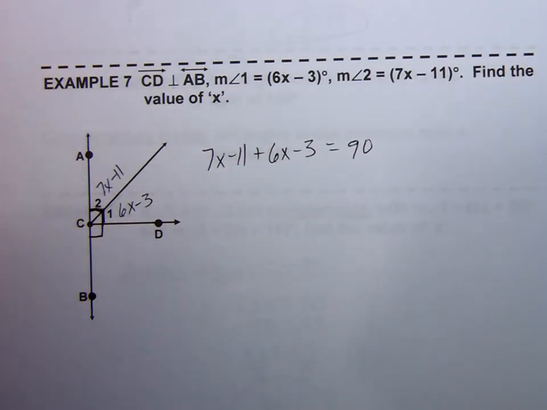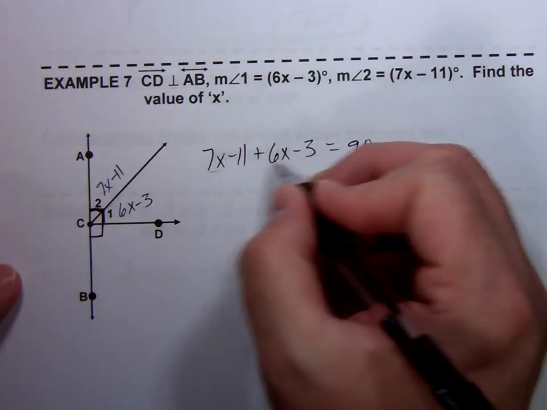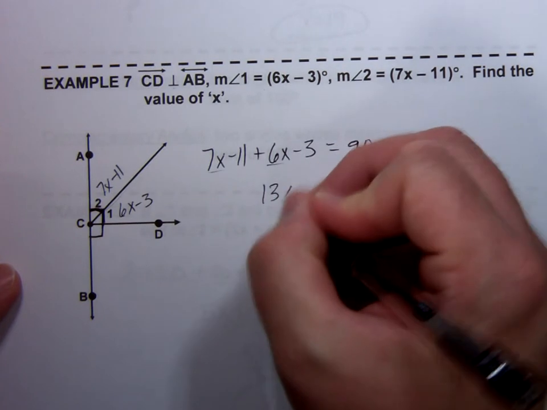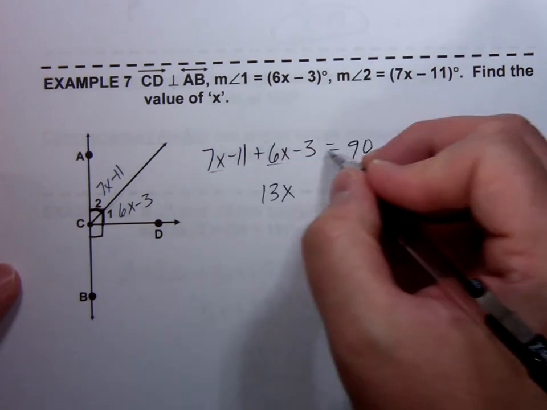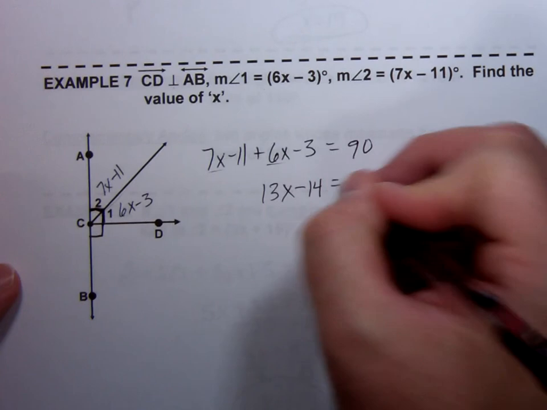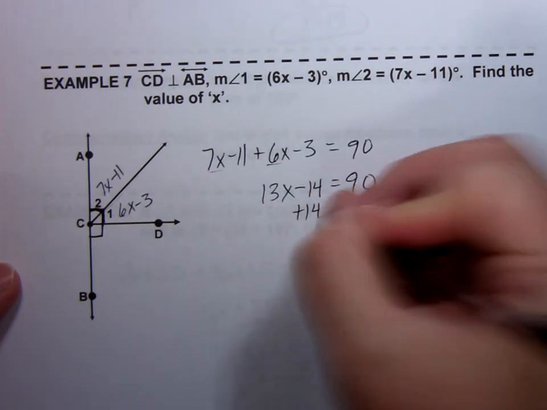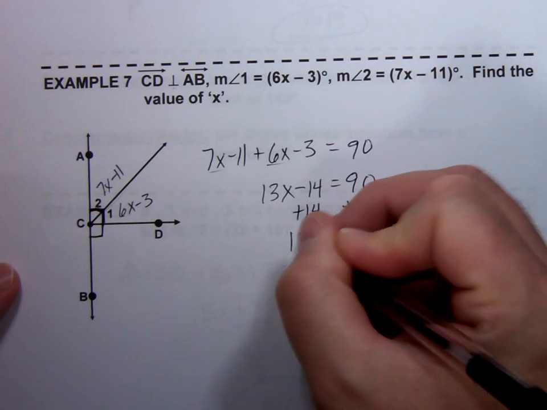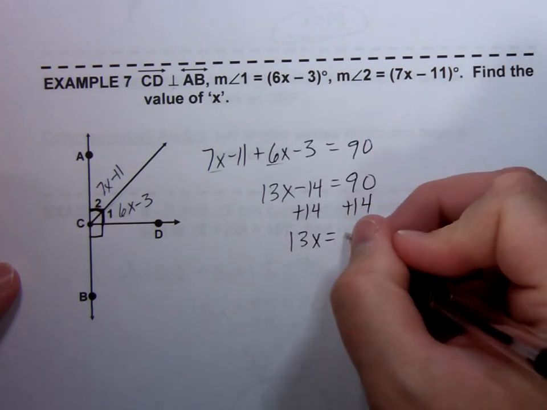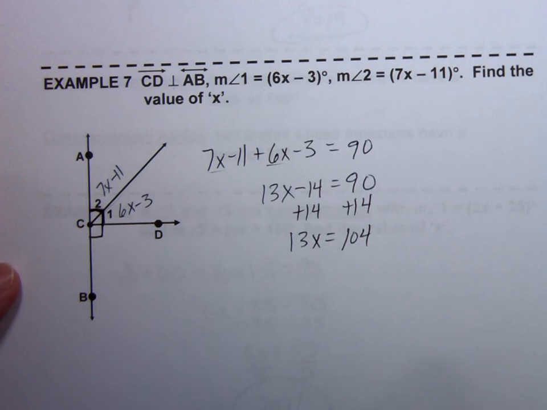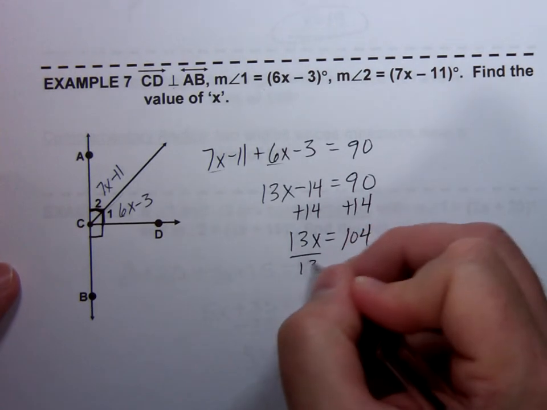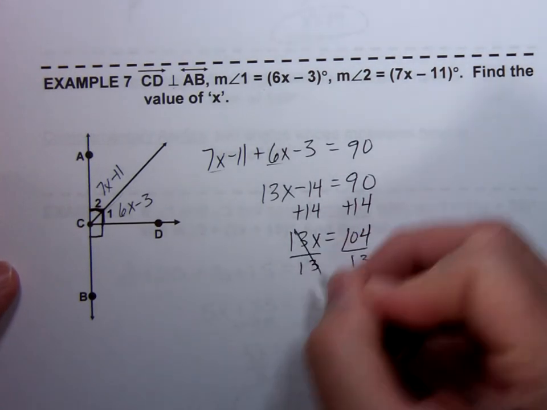So now we combine like terms. We have 7 x's and 6 x's. That's a total of 13 x's. Negative 11 minus 3, that's negative 14. Keep solving for x. We have to get rid of the constant to try to get x by itself. And then x is being multiplied by 13, so we divide by 13. And you should get x is 8.